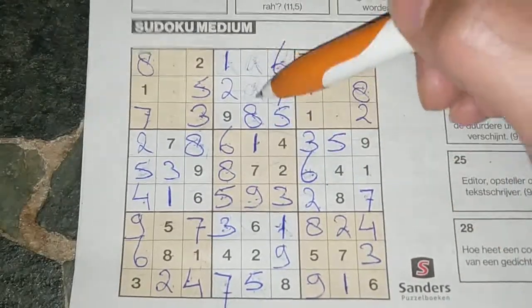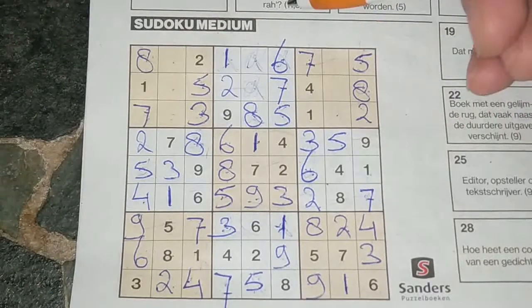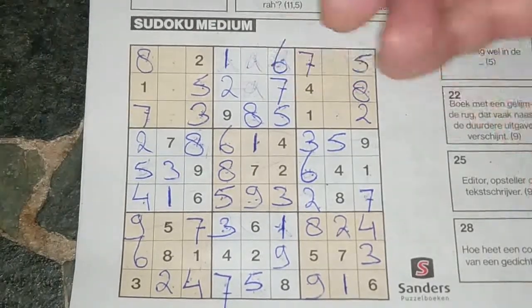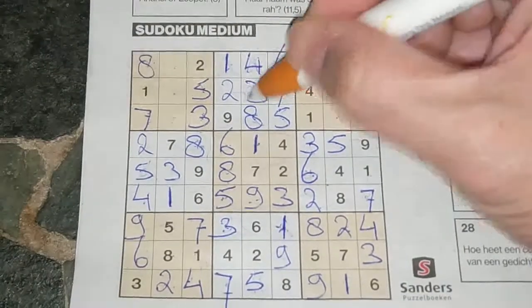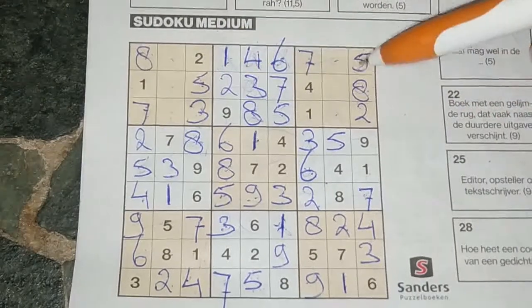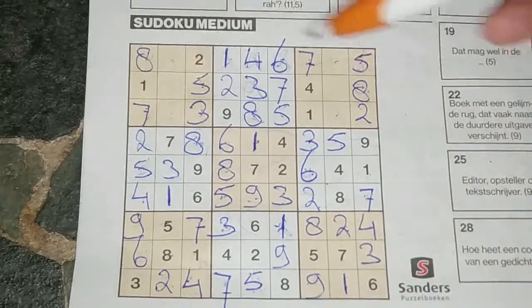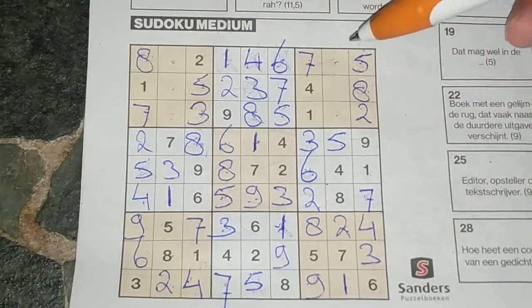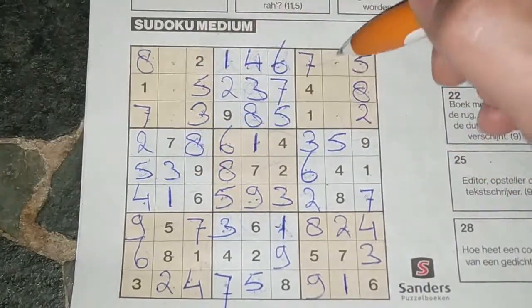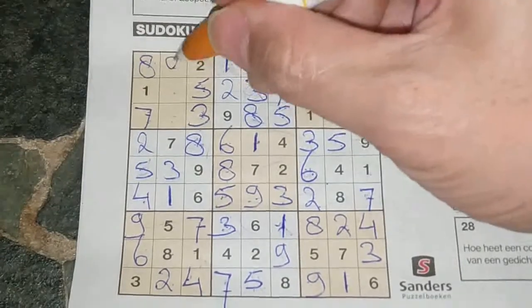The other two numbers are 3 and 4. We have a 4 there, so no 4 here. 4 must be here, and 3 goes there. Two missing numbers in the first row, the numbers 3 and 9. We have a 3 here, so no 3 here. 3 should be there, and the 9 goes there.